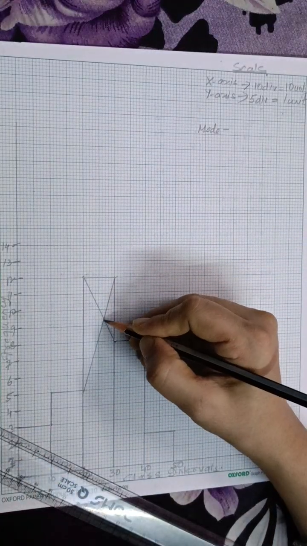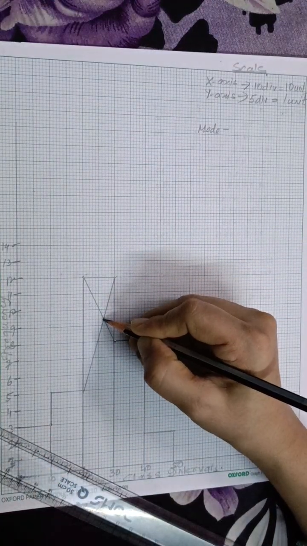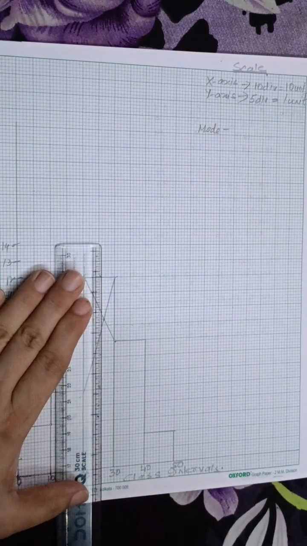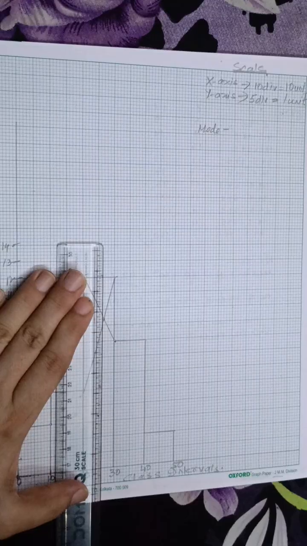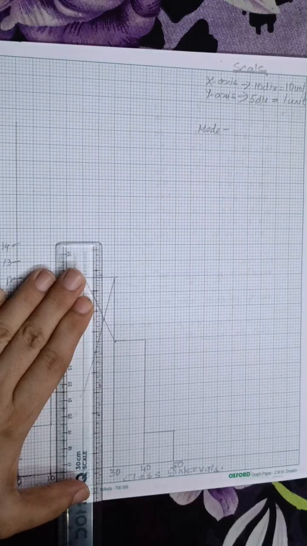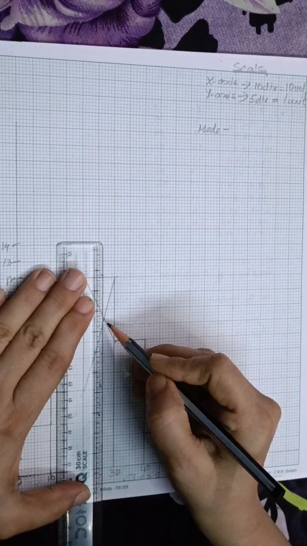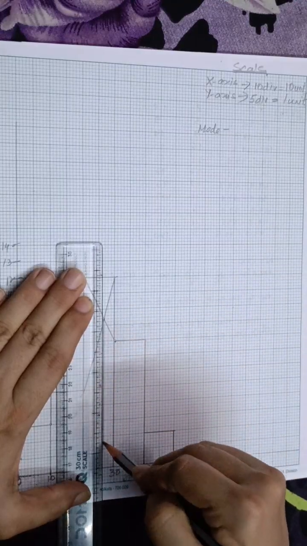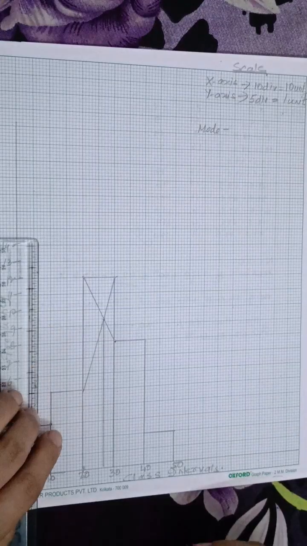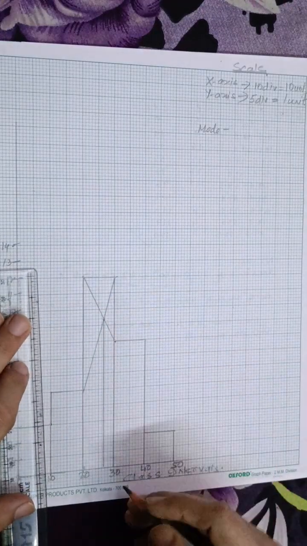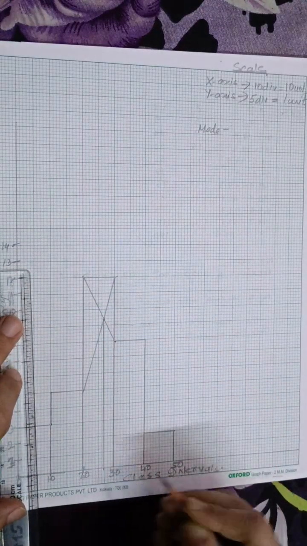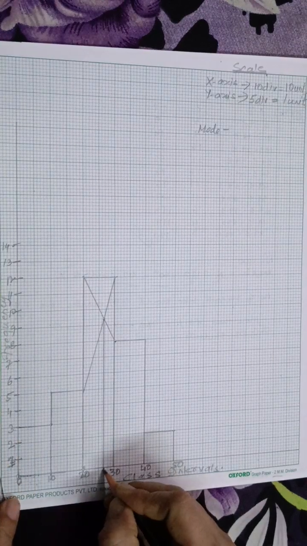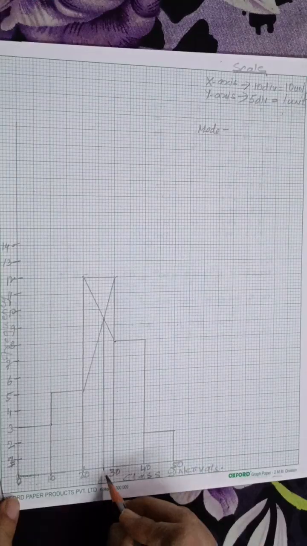This we obtain as the point of intersection. From the point of intersection we are going to drop a perpendicular line which meets the x-axis.